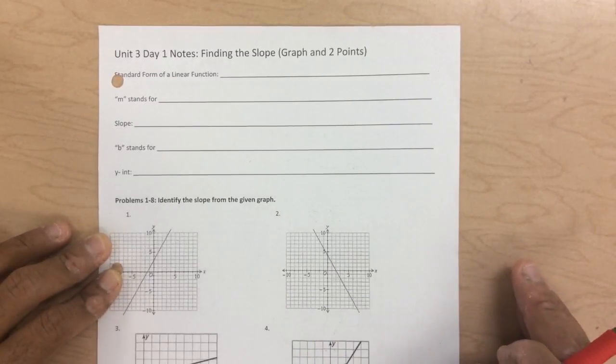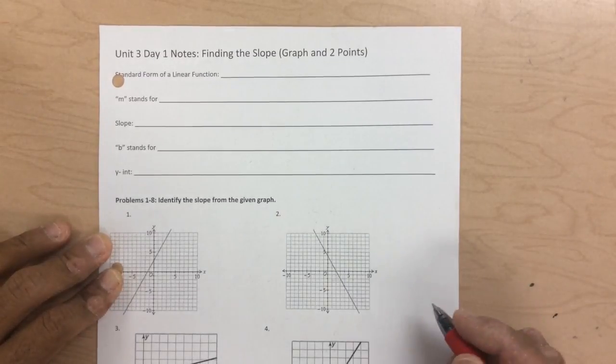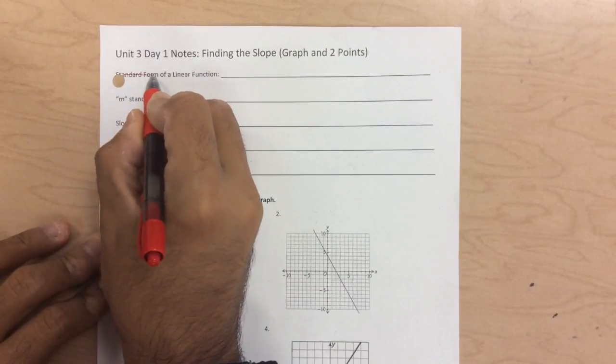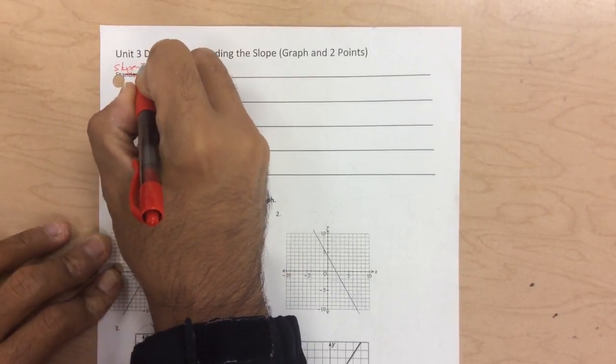So today we're going to do Unit 3, Day 1 notes, which is finding the slope from a graph and 2 points. First and foremost, go ahead and mark out standard form. That's supposed to say slope-intercept form. That's just a typo.